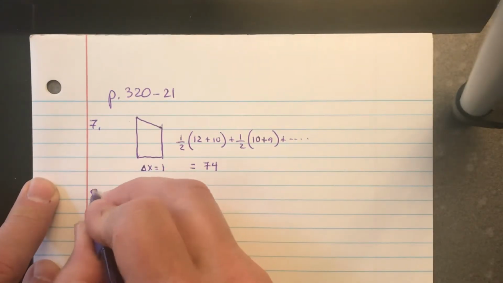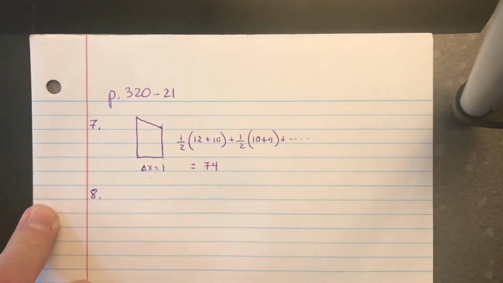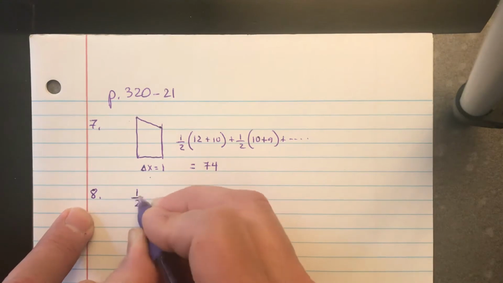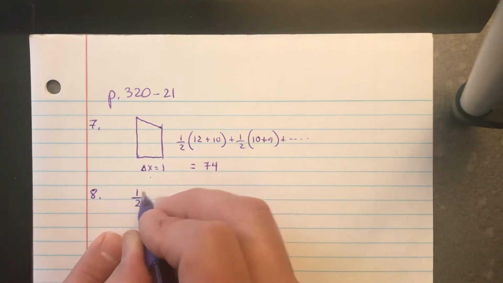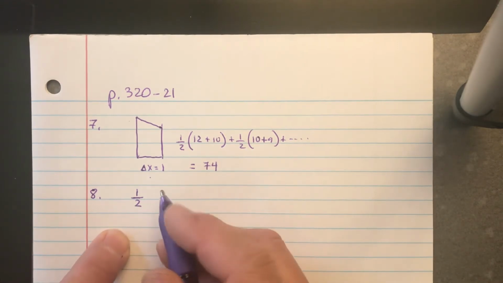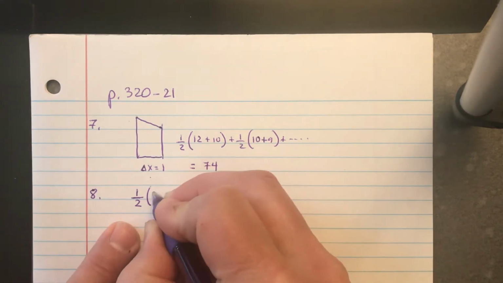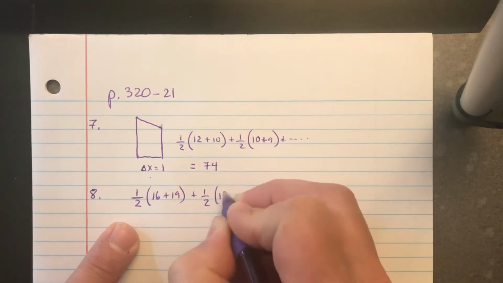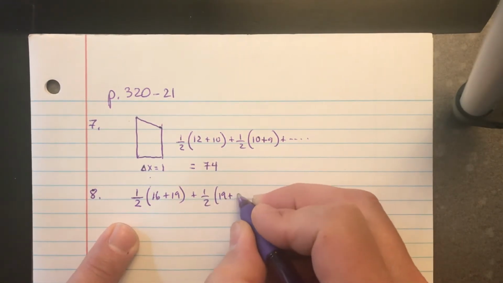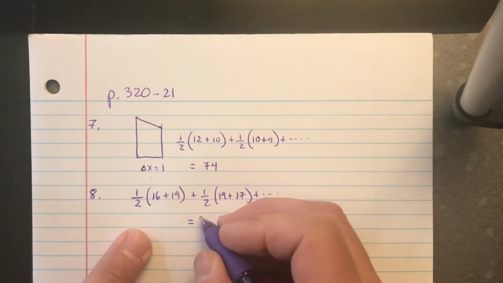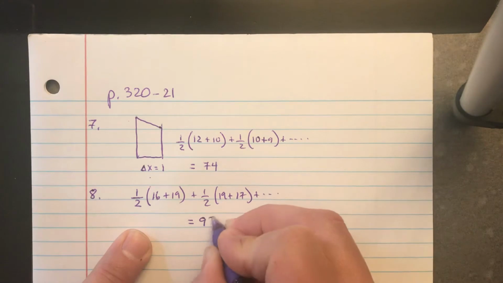Number 8 is similar to this. We have 1/2. All right, our width is 1. Notice that our intervals are even here. So even though in the problem you're starting at 2, from 2 to 3 has a width of 1. So it's going to be 1/2 of 16 plus 19, and then 1/2 of 19 plus 17, and so forth. And then this should give us a total of 97.